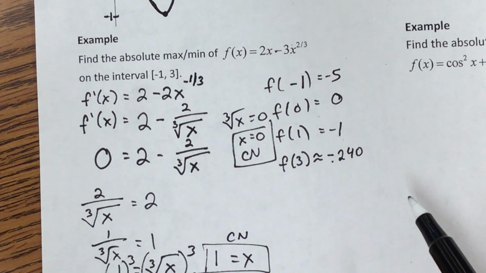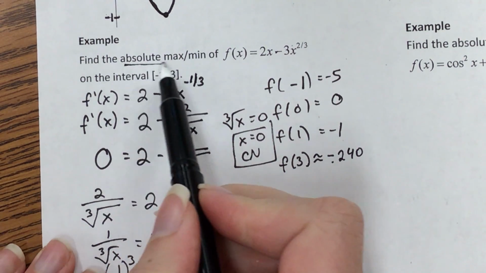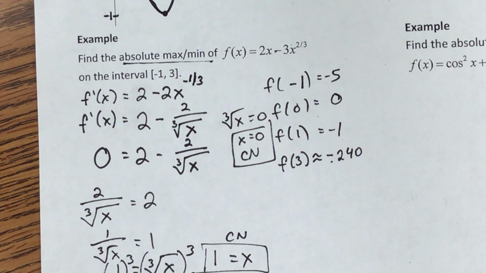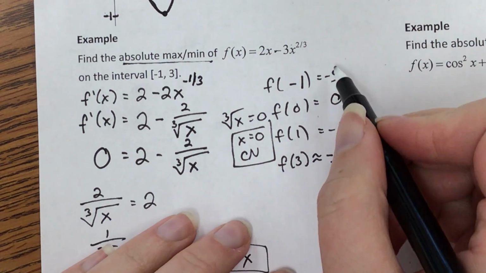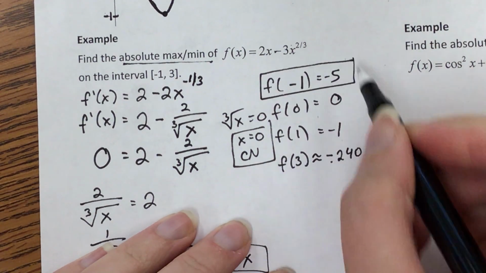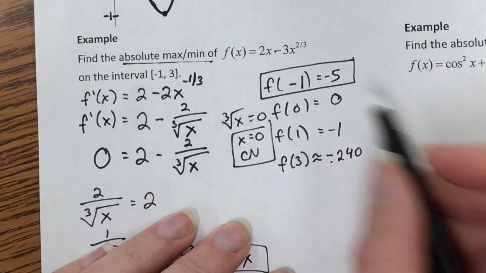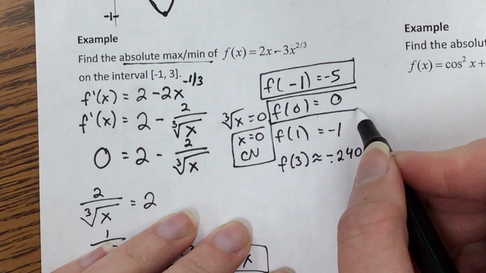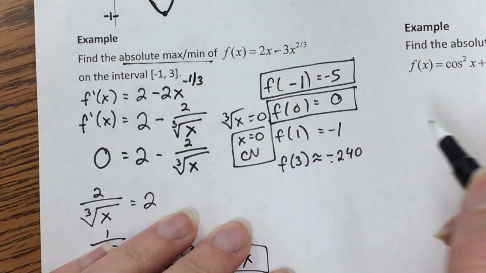Let's take a look at what is the absolute max and min. It does not ask for relatives. We only care about the very, very lowest point and the very, very highest point. The very lowest y value is -5, and the very highest y value is 0, because everything else is negative.